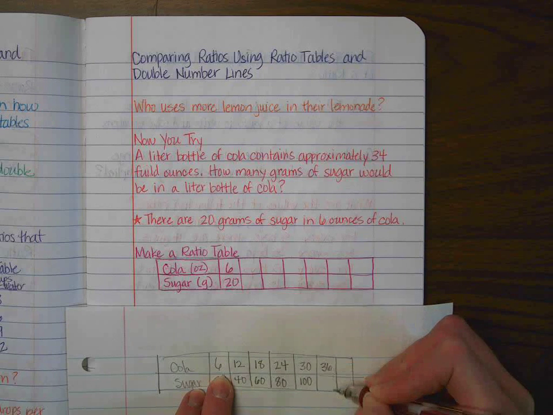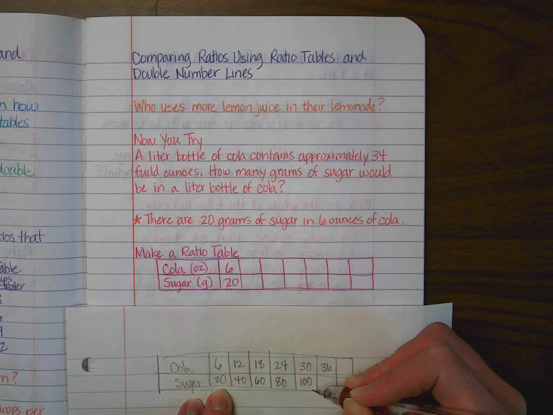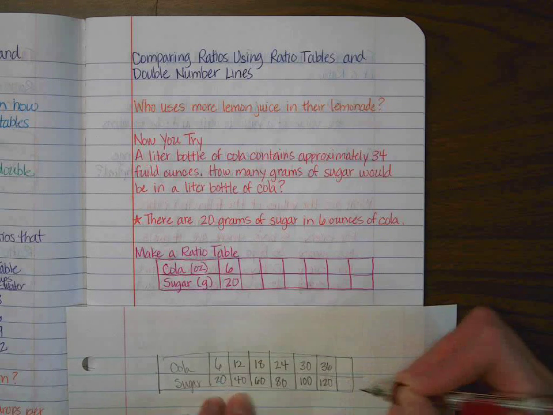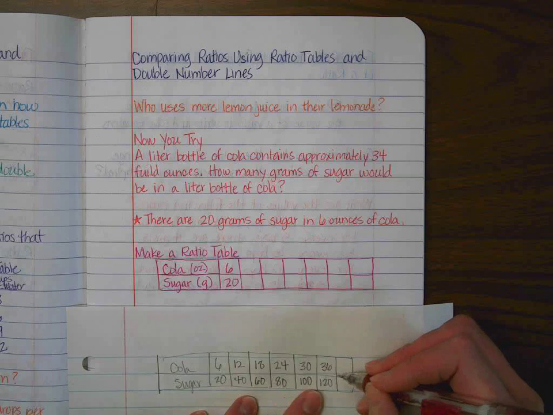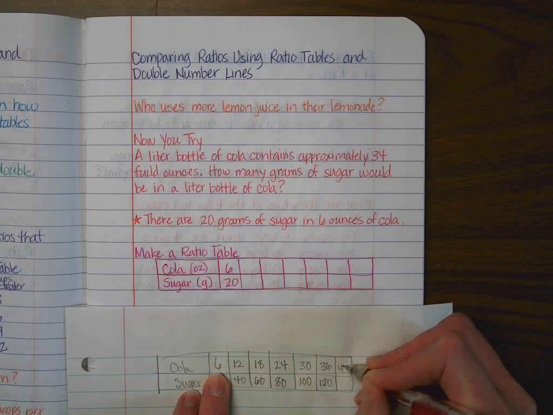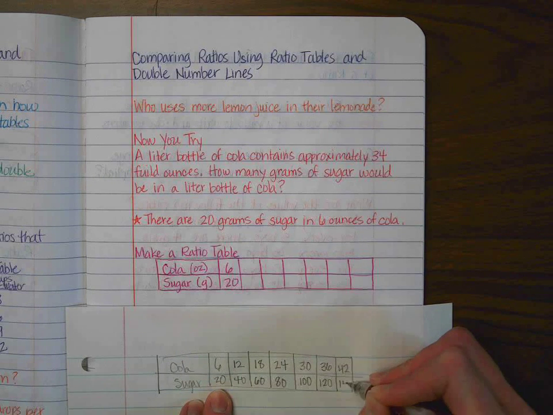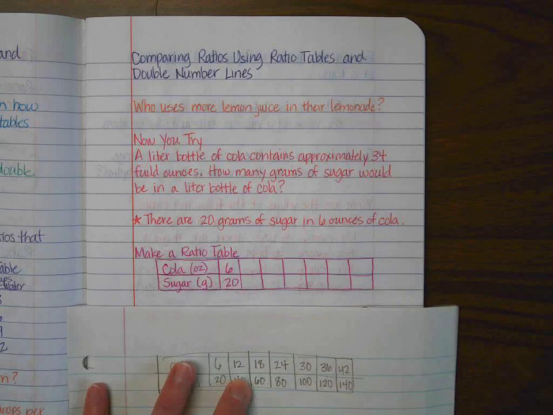Holy moly. 6 times 6 is 36 ounces. 20 times 6 is 120. You guys are consuming a lot of grams of sugar. And then 6 times 7 is 42. 20 times 7 is 140.